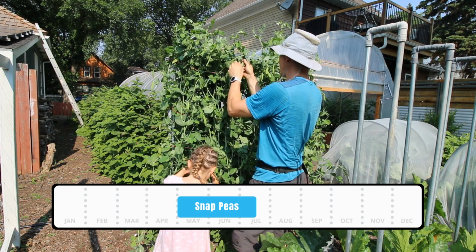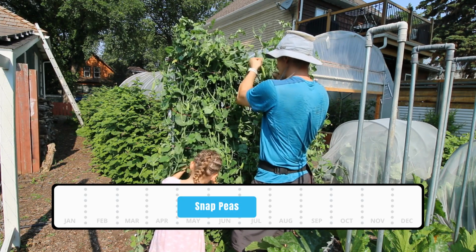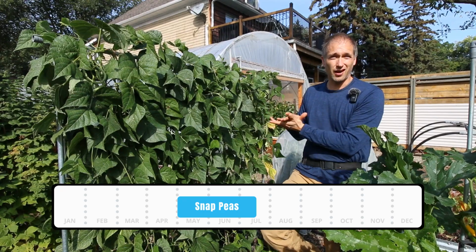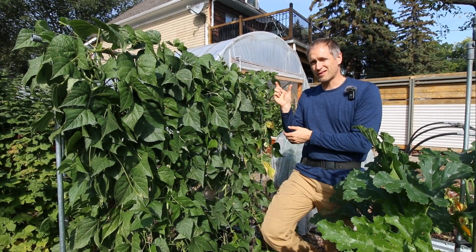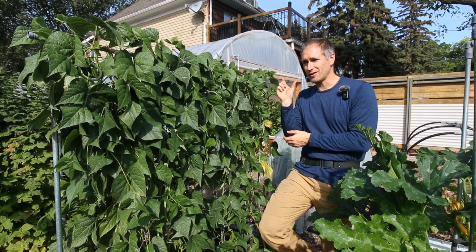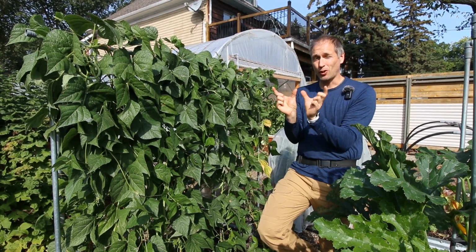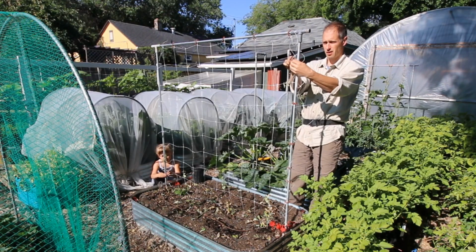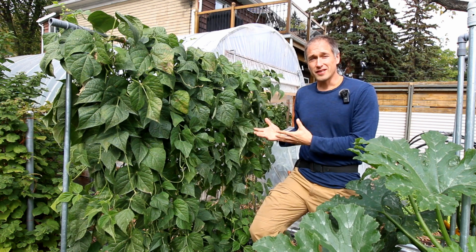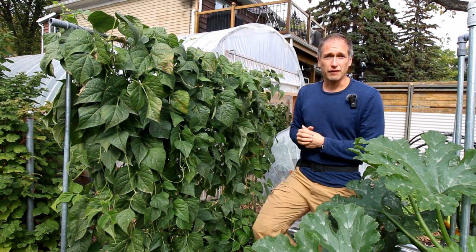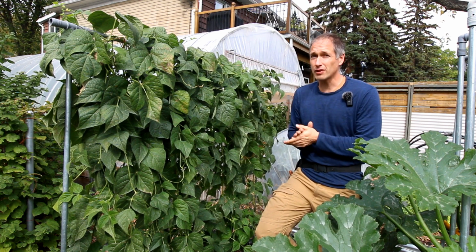Snap peas, on the other hand, like a really early start so they can get comfortable growing before things get hot. So I thought, what if we could stretch the limits of these two crops and get early snap peas followed by pole beans, and then even use the same trellis in the same bed. Now at first it doesn't seem like this is a lesson related to any of the 5 core variables, but it's actually really related to temperature.